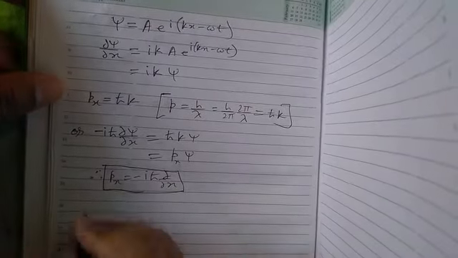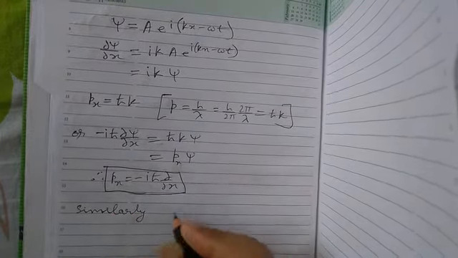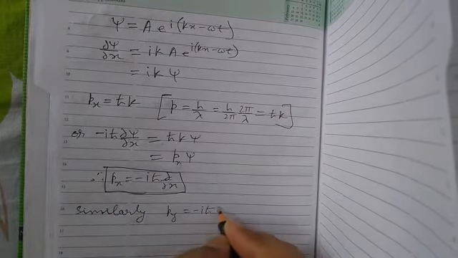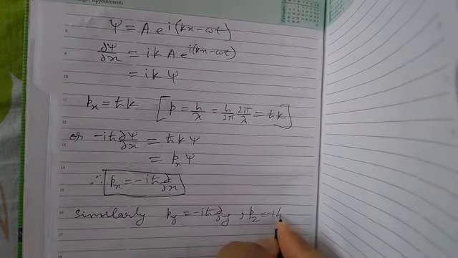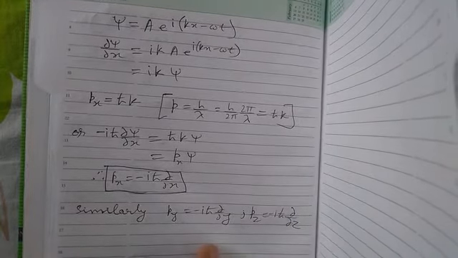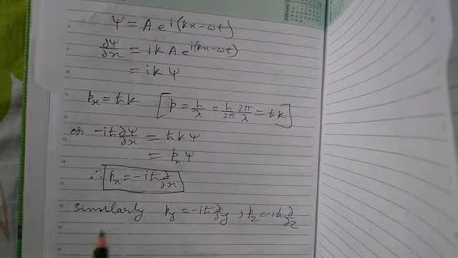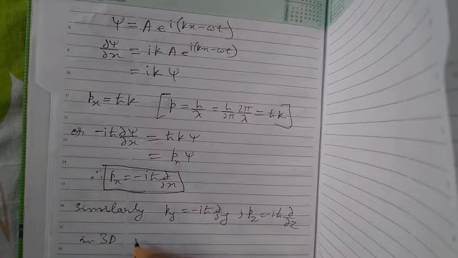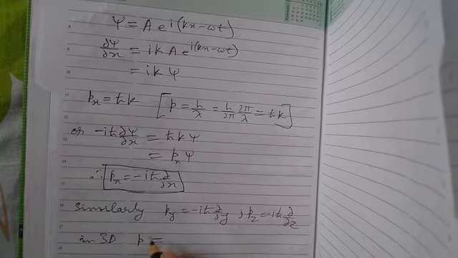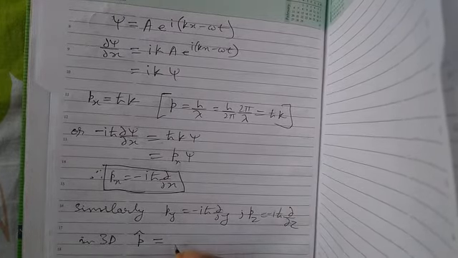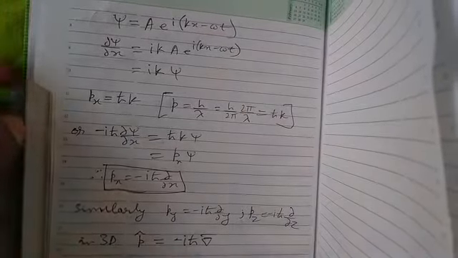Similarly you can prove py is equal to minus i h cut del by del y, and pz will be minus i h cut del by del z. So in three dimensions, what will you get? The momentum operator p cap is minus i h cut del.